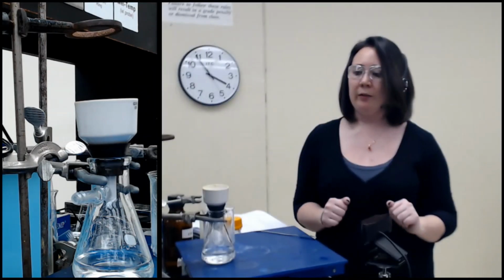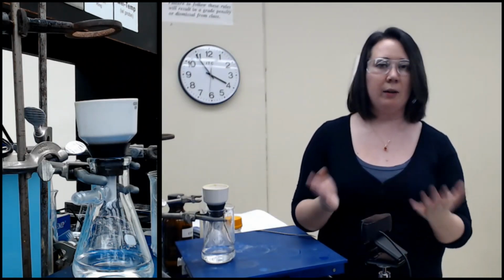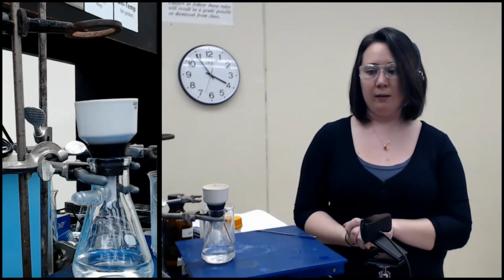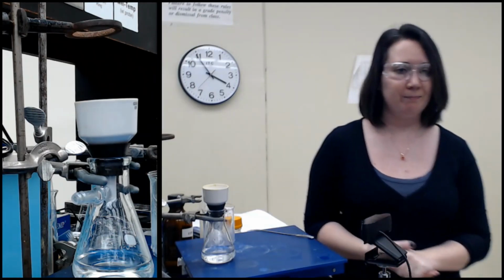Okay, so I want to go grab the solid that has been on the rotovap, and then we will take a look at what all three look like, and tomorrow I will do the melting points and the masses, and that will be it.